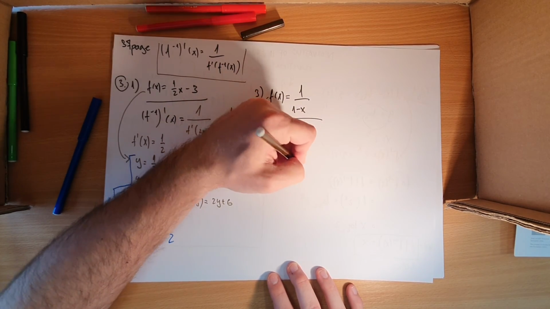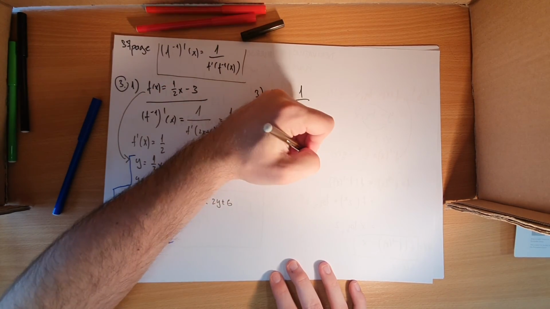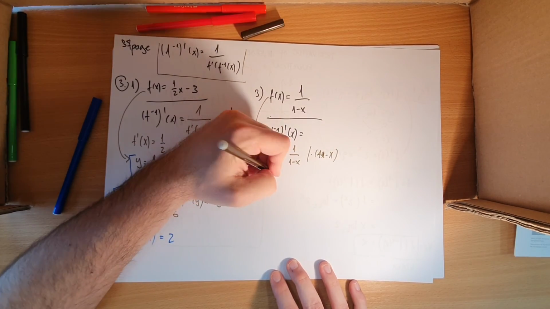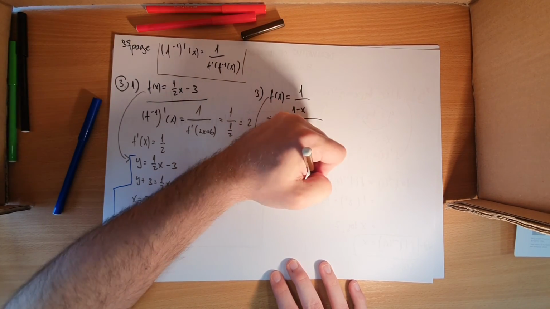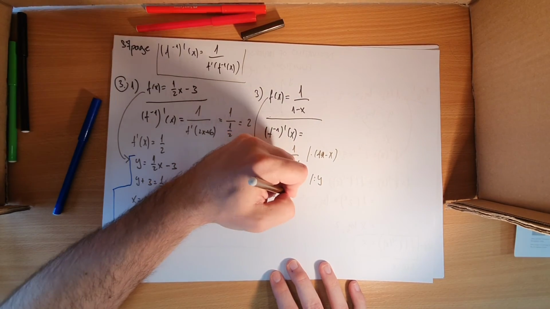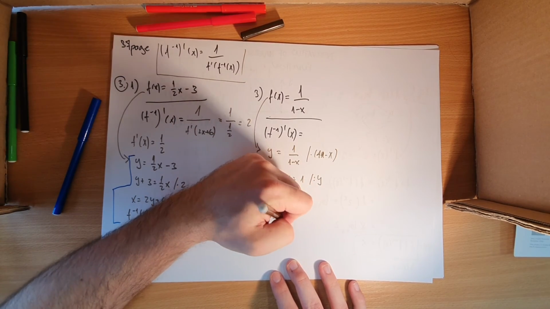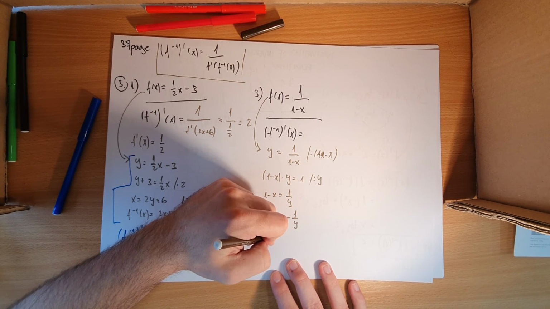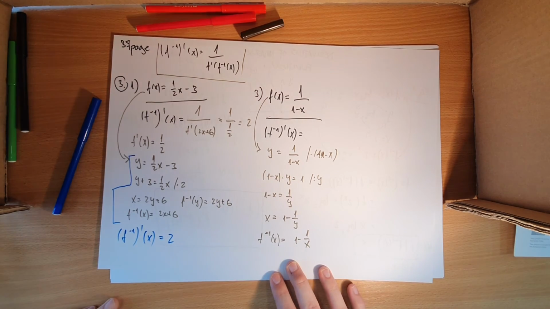to 1 over 1 minus x, which then tells us we want to express x using y, so multiply everything with 1 minus x, which means that 1 minus x times y is equal to 1. Divide everything with y, so 1 minus x is 1 over y, which in the end will lead to x is equal to 1 minus 1 over y. This means that f to the power of minus 1 of x is equal to 1 minus 1 over x. And we found the inverse function.